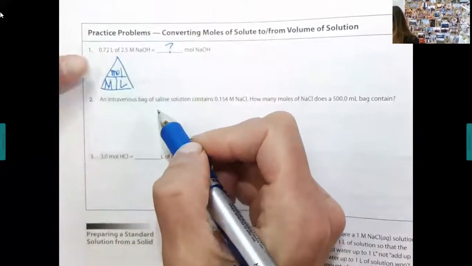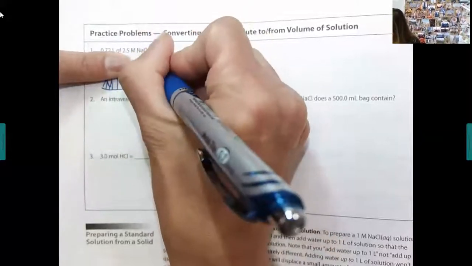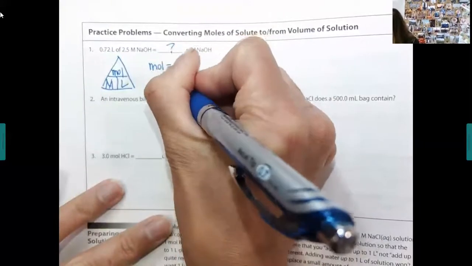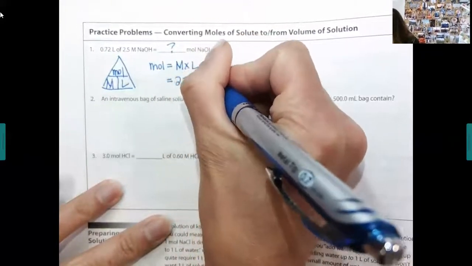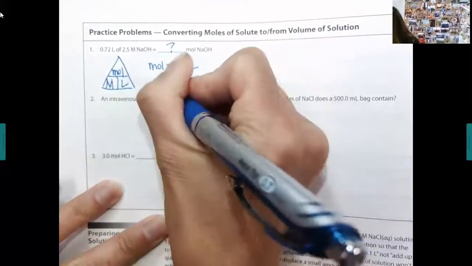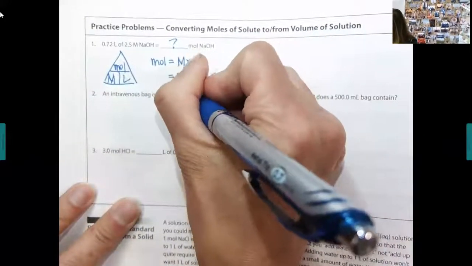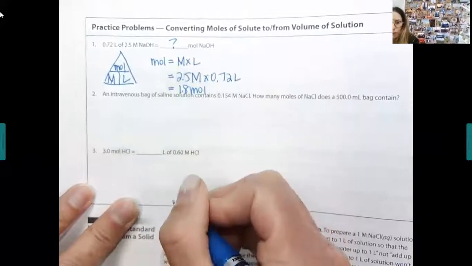So cover up moles in the molarity triangle. This is going to be molarity times liters. Multiply those two together. You're going to get 1.8 moles.